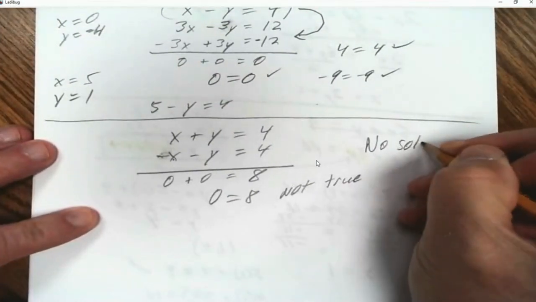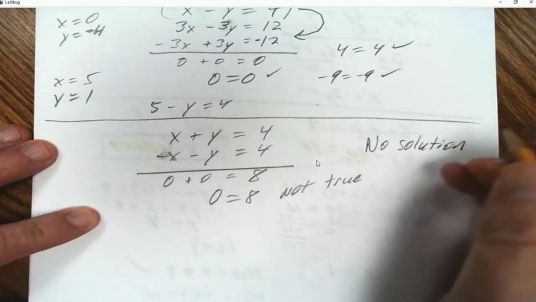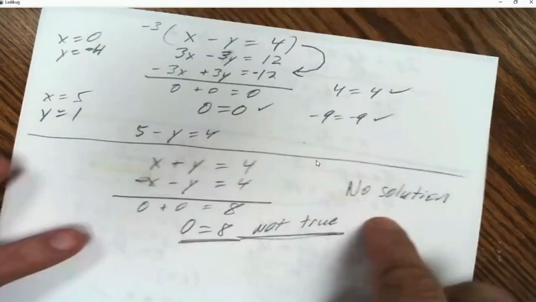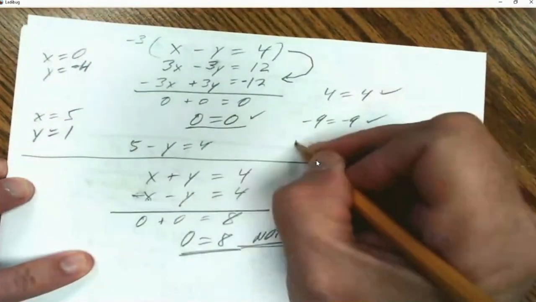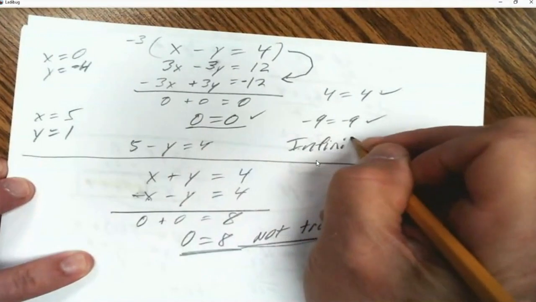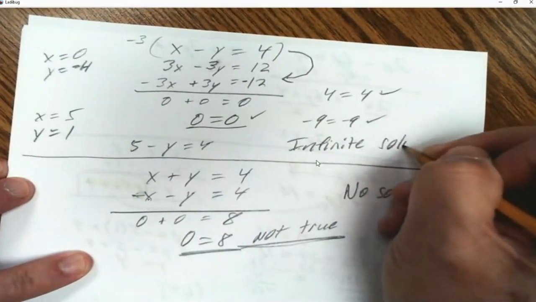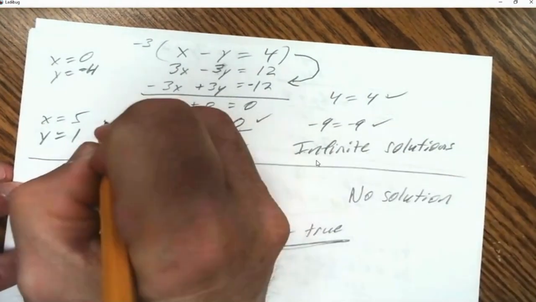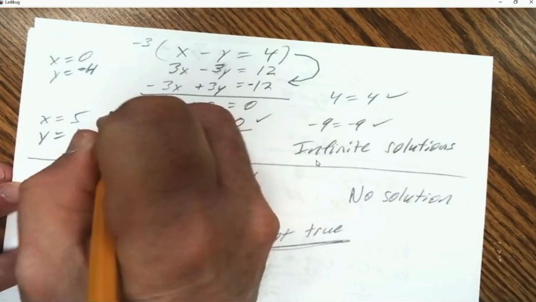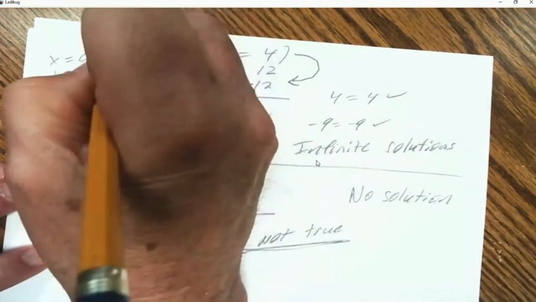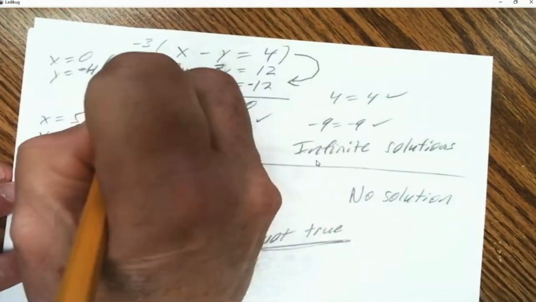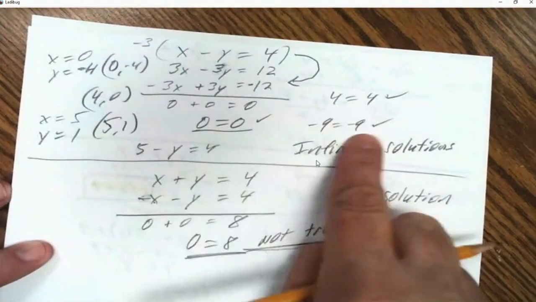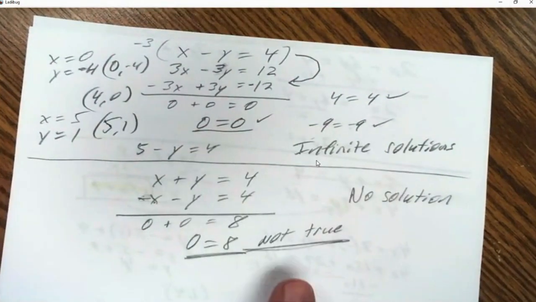So there is no solution. Because this ended up with a statement that was not true, no solution. This up here, 0 equals 0, infinite solutions, right? 5, 1 was the solution. 0 and -4 was a solution. 4, 0 was a solution. There's an infinite number of solutions when 0 equals 0 or 4 equals 4 or anything that's true. No solution if you get something that's not true.